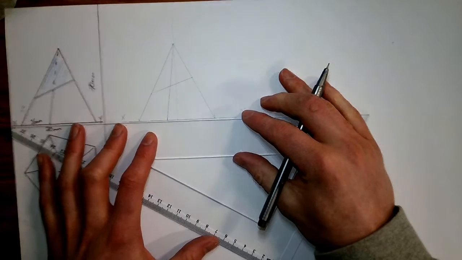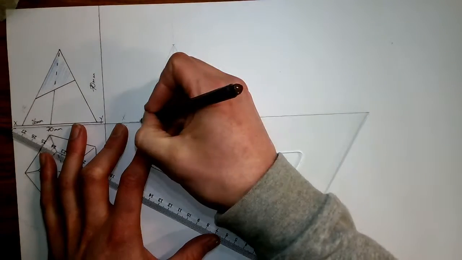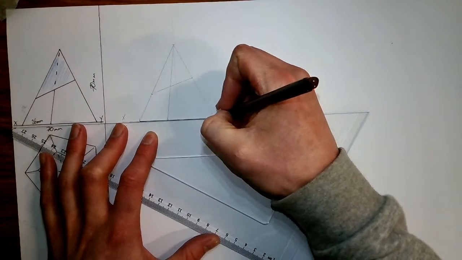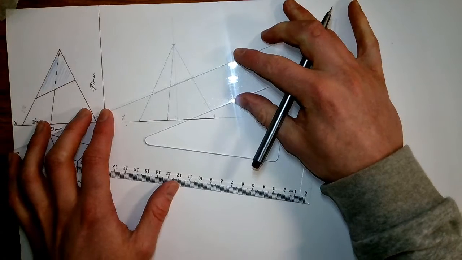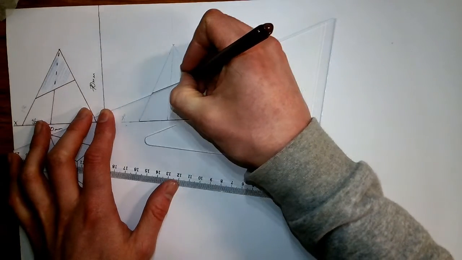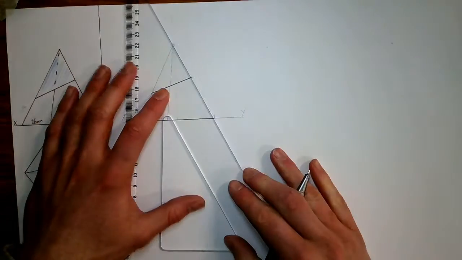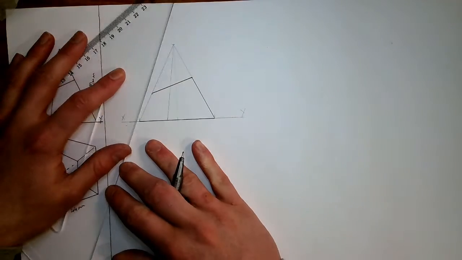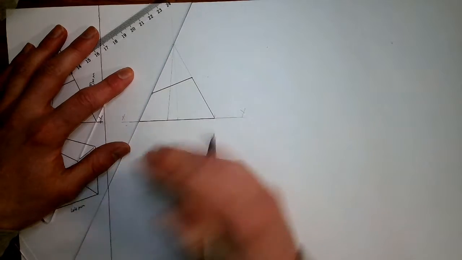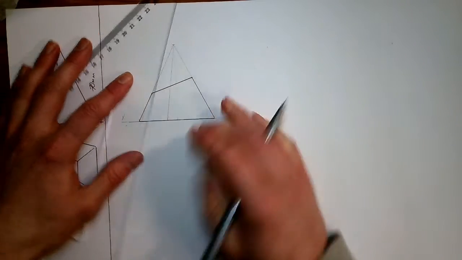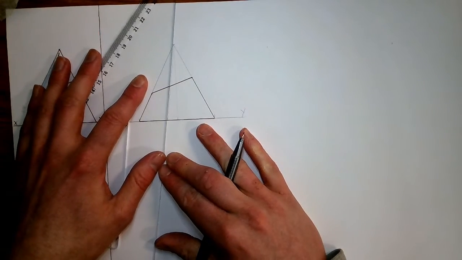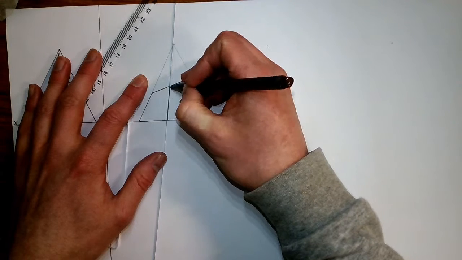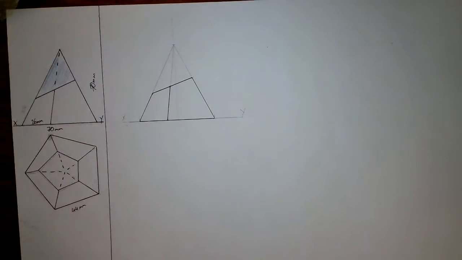So I'm just going to darken in the lines that we need to darken in here. So that's the base. That's going to be the cut. Okay, so we're actually cutting this object there, and then that'll be one side, the other side there. Now we'd see this line as well. Of course there's another line right behind it that'll be hidden detail, but we wouldn't see it. Okay, so that's basically our object there.